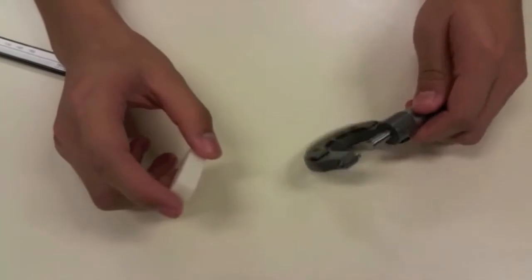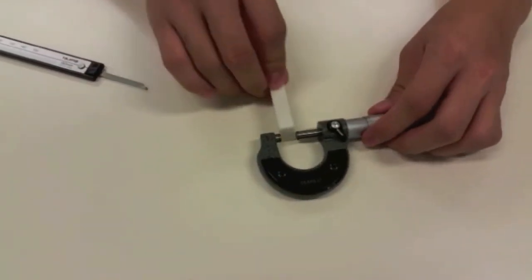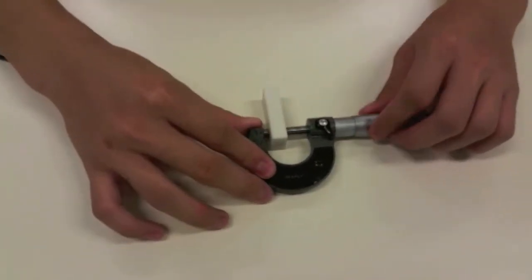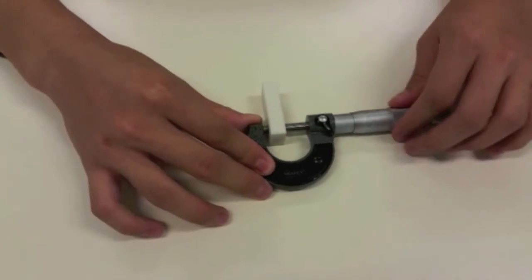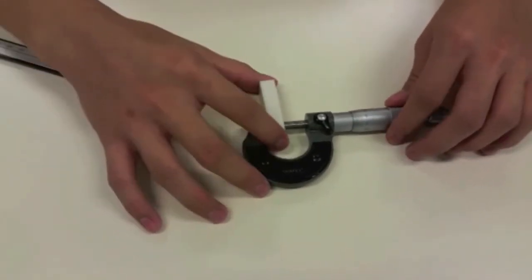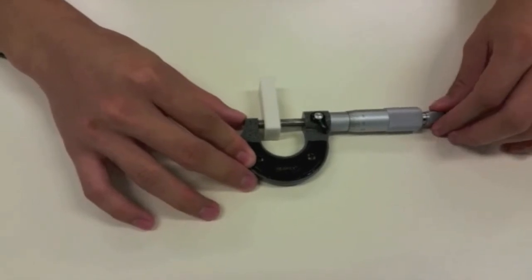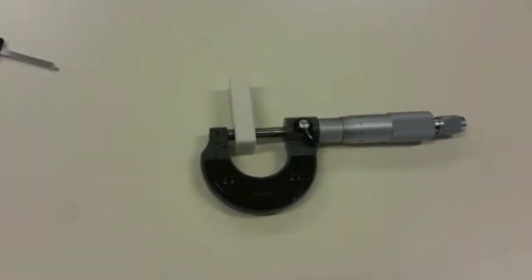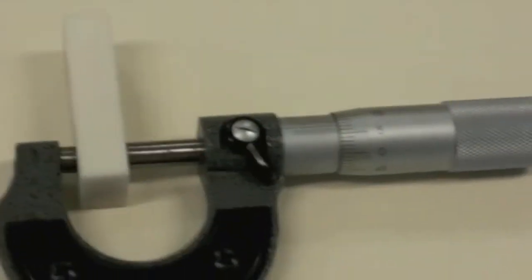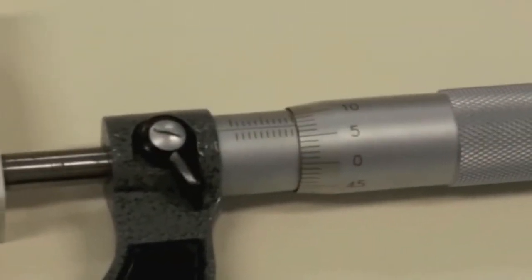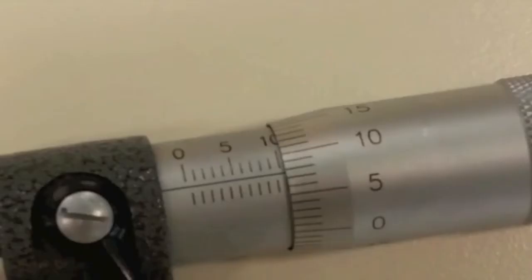Following this, we will be using a micrometer screw gauge to find the thickness of the eraser. It is important to not turn the ratchet too much as it may compress the eraser, making the reading inaccurate. As we can see, the thickness of the eraser is 1.05 cm.